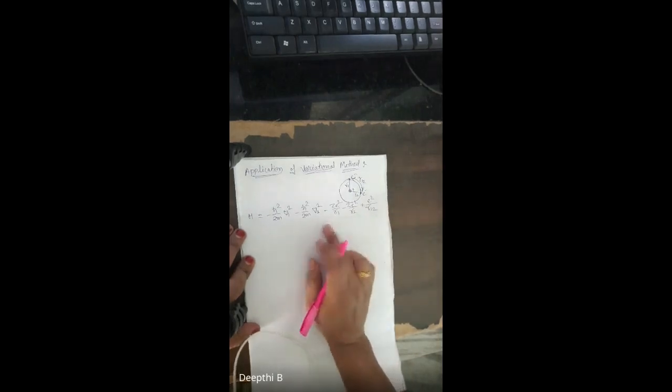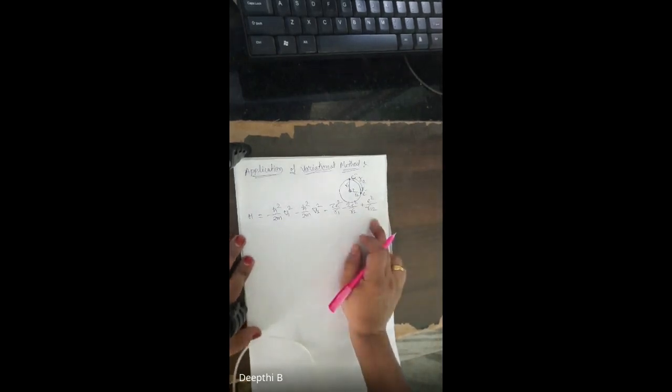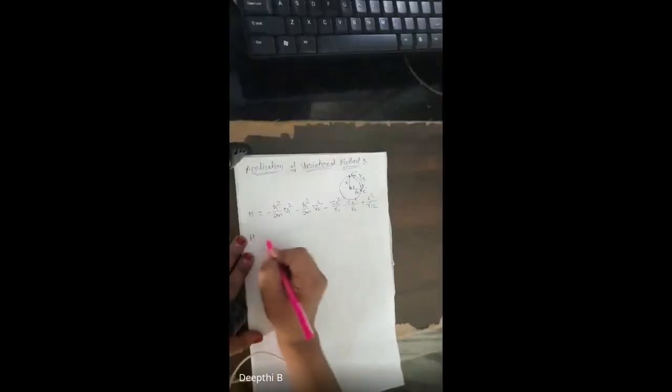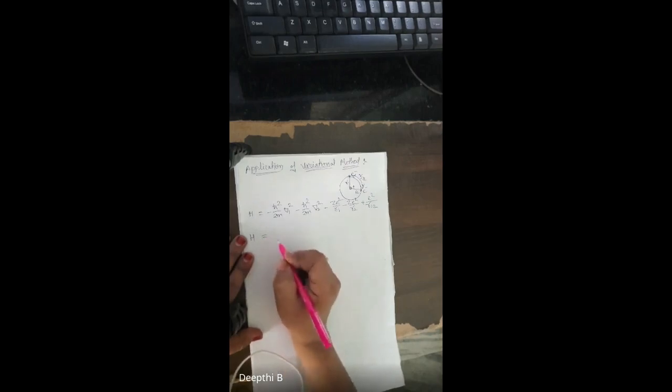Have you seen this equation in our last topic? Yes, ma'am. Yes, that is the energy which we can find with this variational method also.